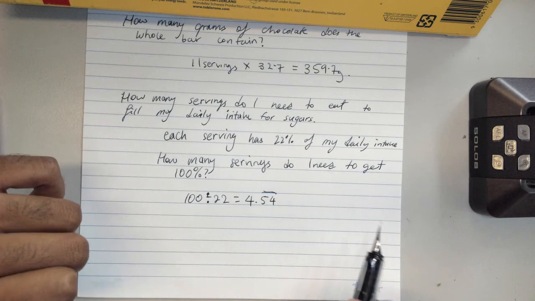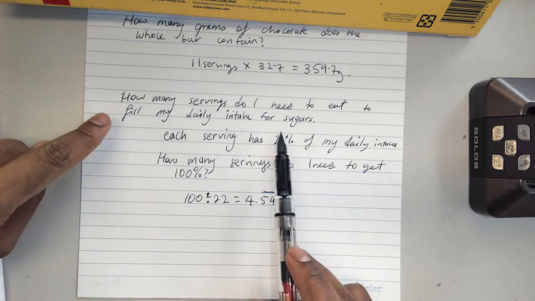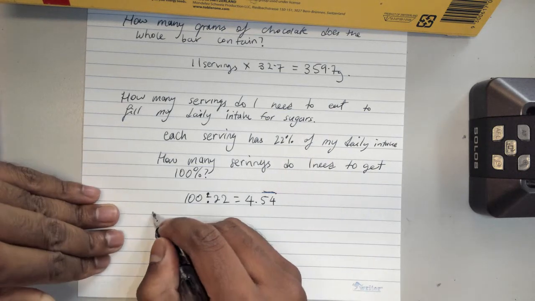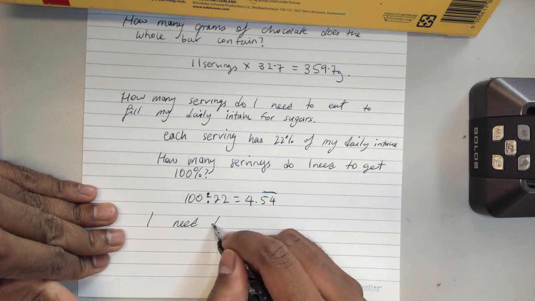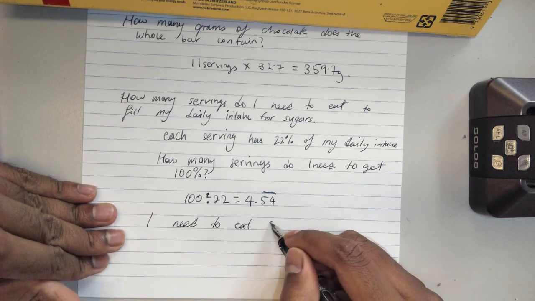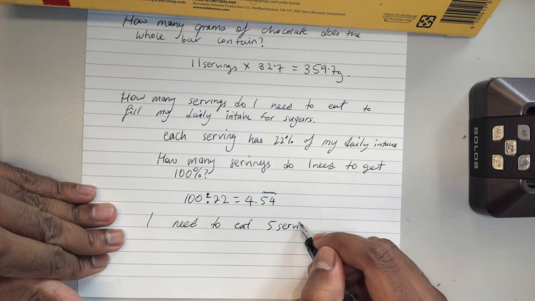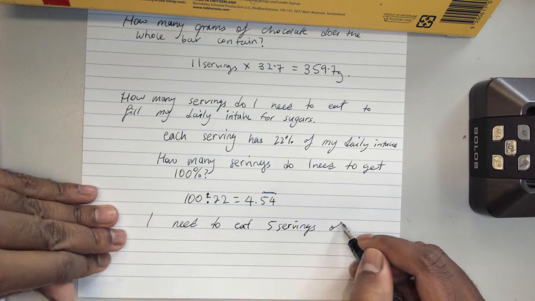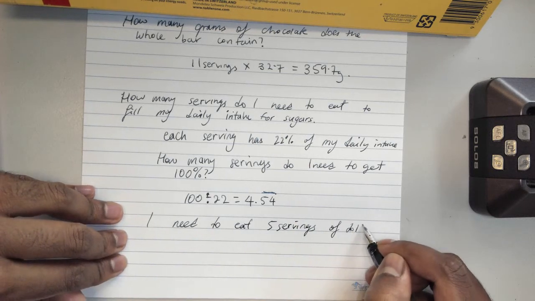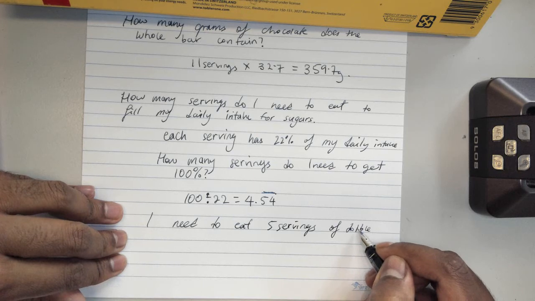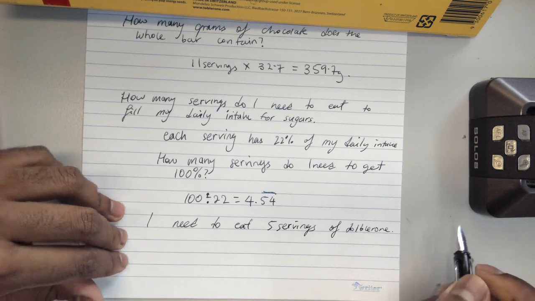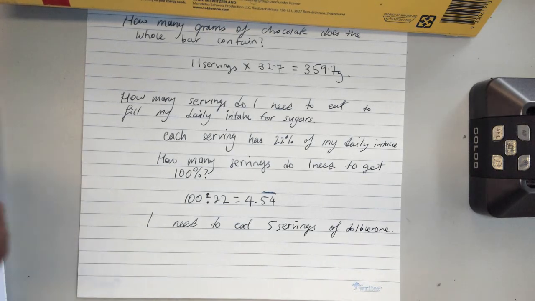Now, but the question says, how many servings do I need to eat to fill my daily intake? So I need to eat 5 servings of Toblerone. Now, if I eat more, I go over, but if I eat less, I go under.